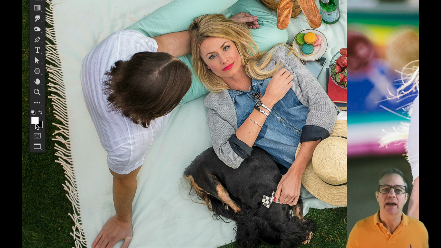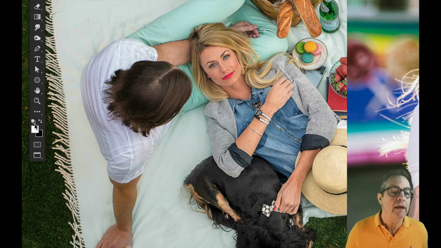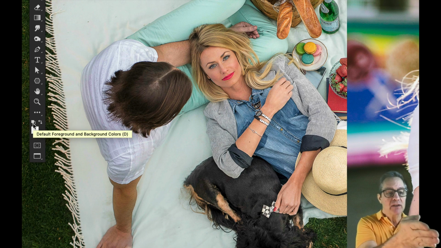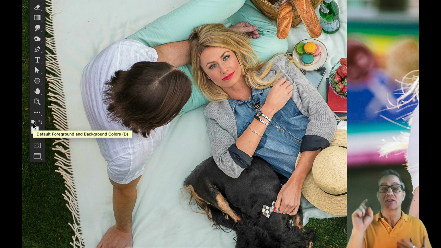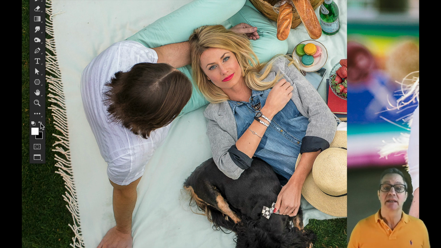But Rick, where do I find that elsewhere? It's right here. It's this little button with white on top of black. That is actually a button you could click. But look, it tells me default foreground and background colors, or hit D. Cool. Well, what's this little broken arrows doing over here? Well, that's X. And it just switches.